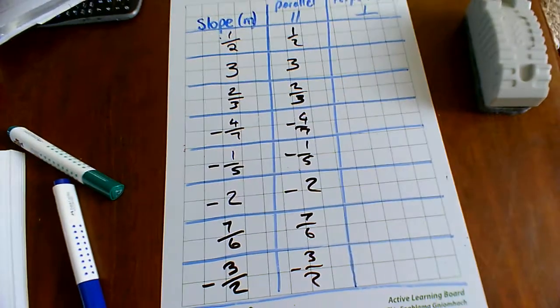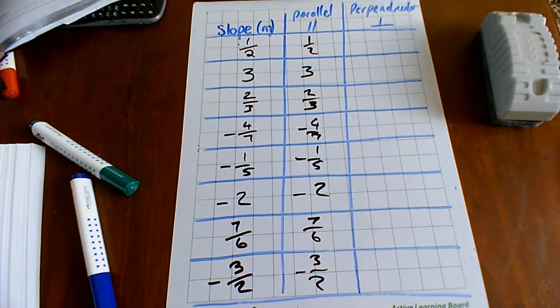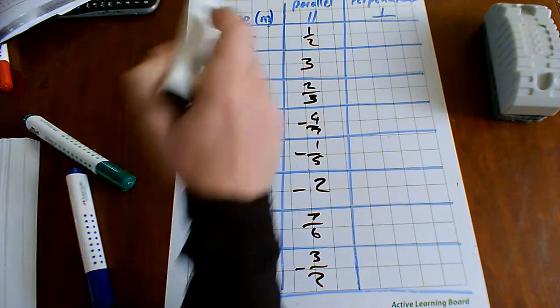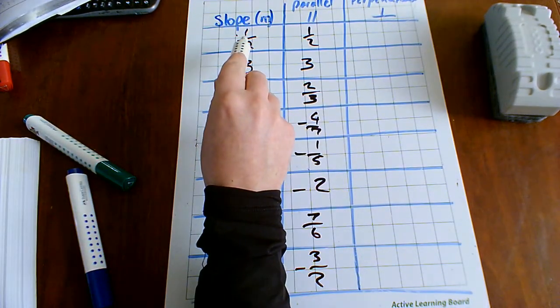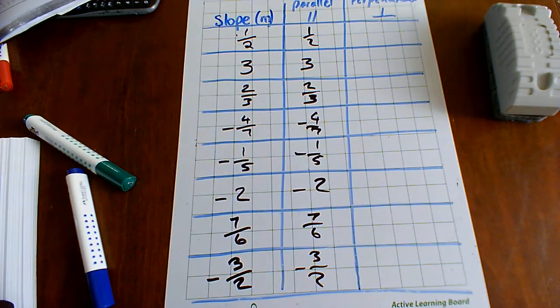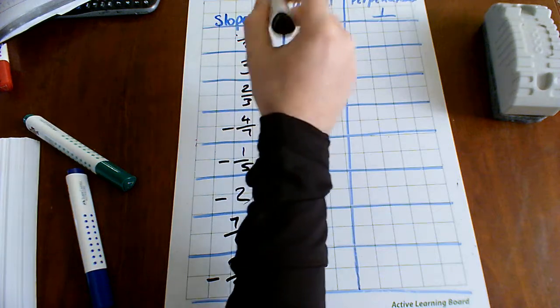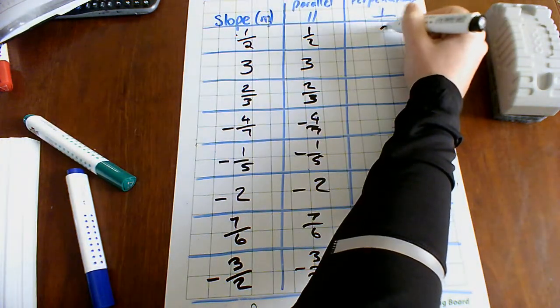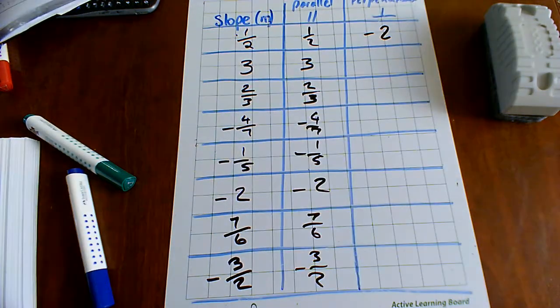A perpendicular slope is slightly different. You have to think, what number multiplied by half gives us minus 1? An easy way to do this is flip the fraction upside down and change the sign. So a half flipped upside down is 2 over 1, or 2, and change the sign, minus 2.